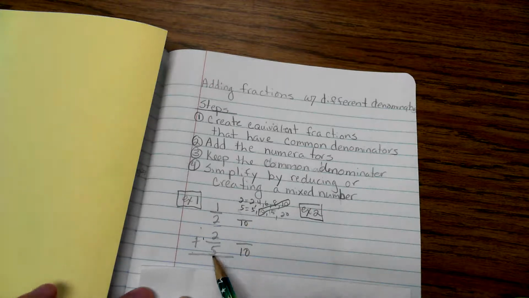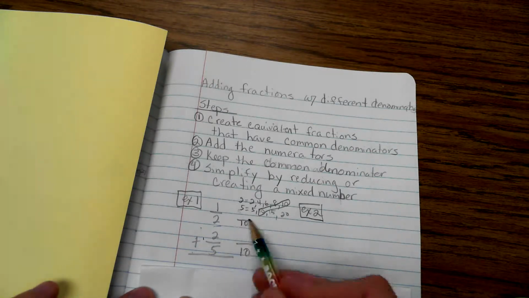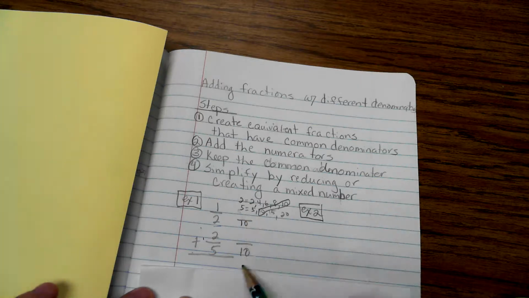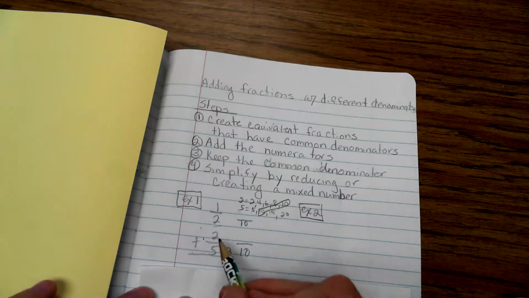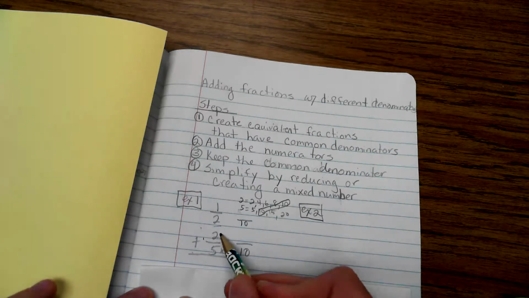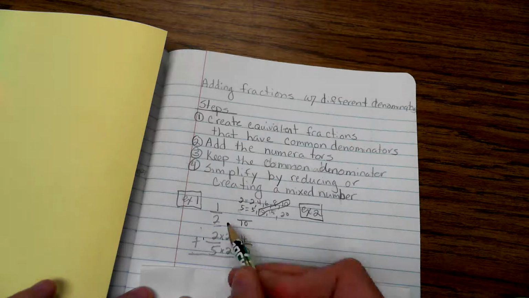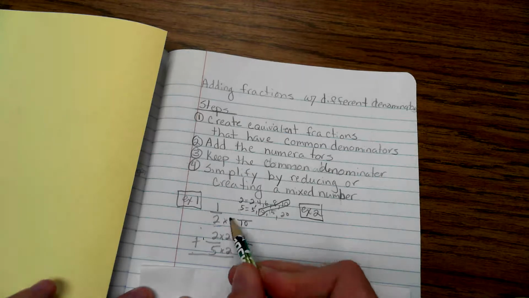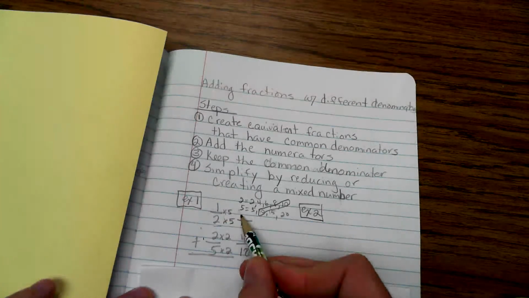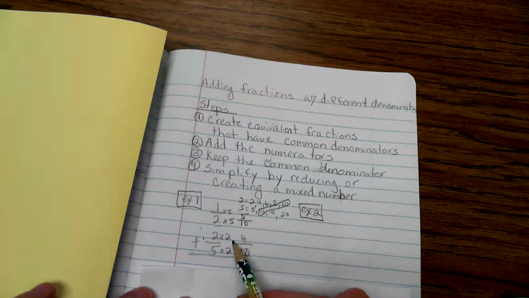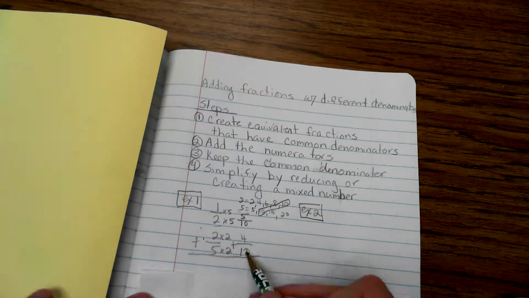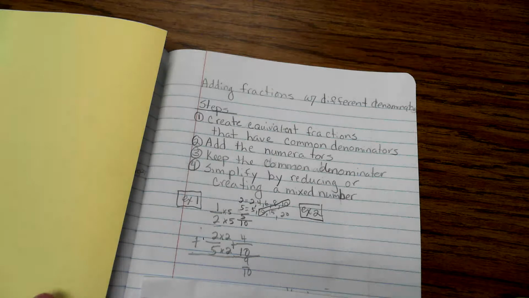Okay, so now I need to change these fractions so I'll be able to add them with a common denominator, because you want to be sure you can keep that common denominator. So 5 will go into 10 2 times, and what you do to the bottom, you have to do to the top. So 2 times 2 is 4, and then I will do the same to the top fraction. So 2 times what will give me 10? That would be 5, and then 1 times 5 gives me 5. I now have 5 tenths plus 4 tenths, which gives me 9 tenths.